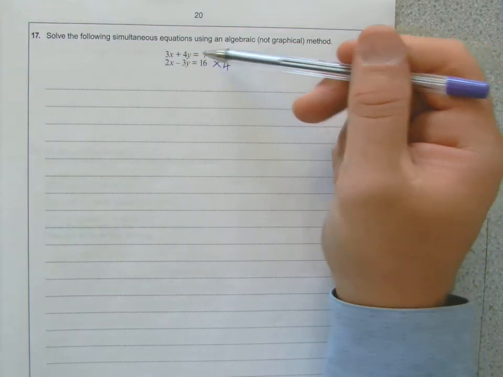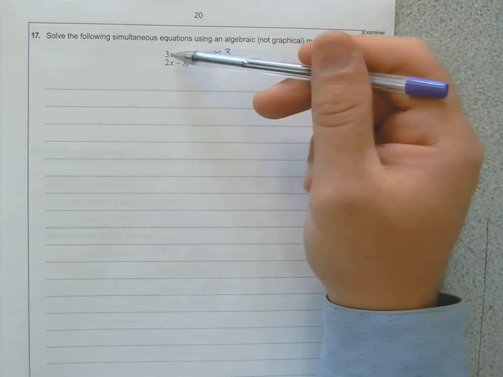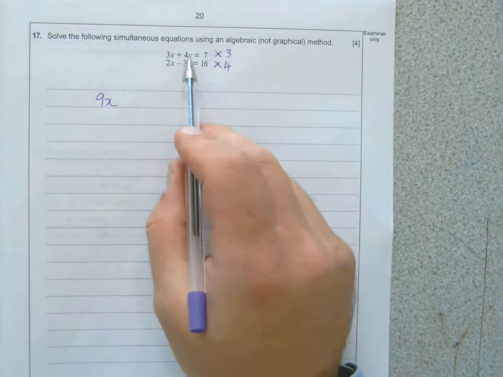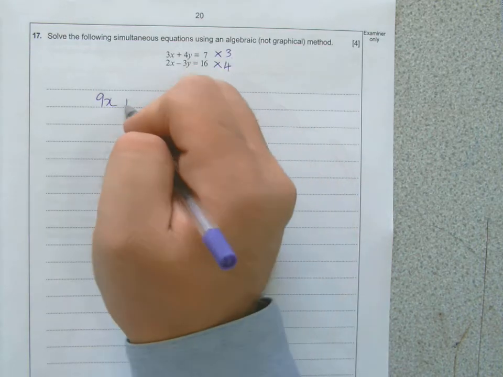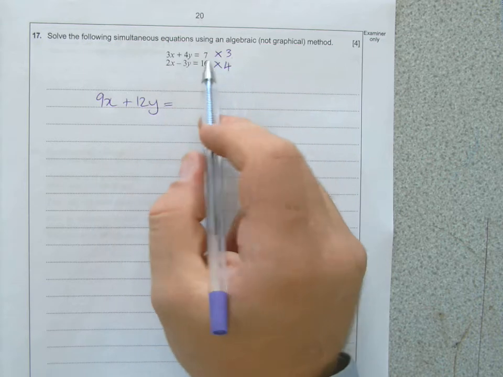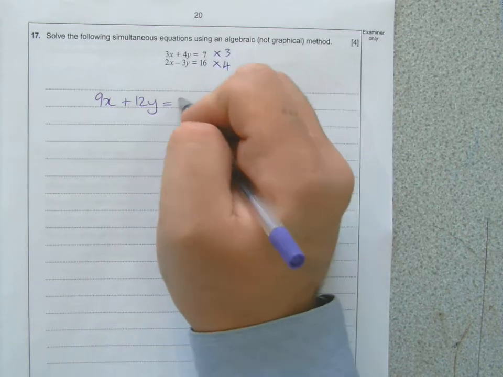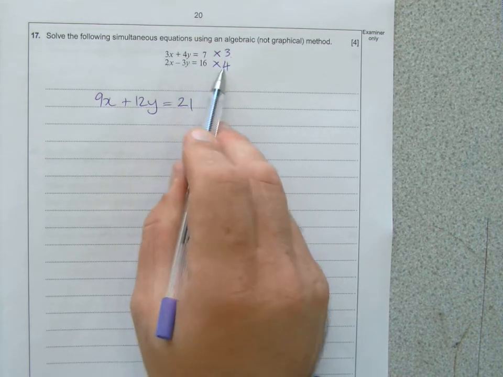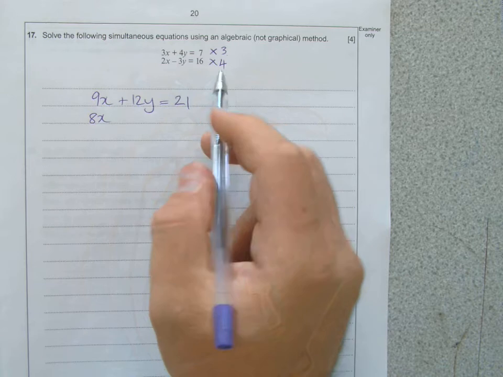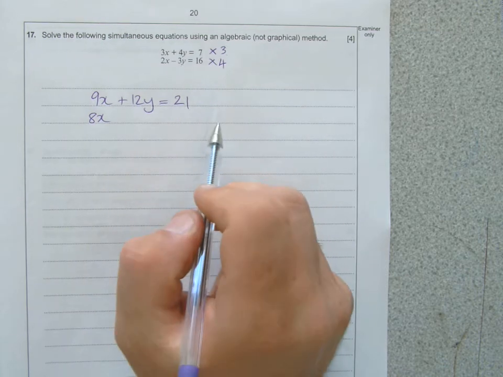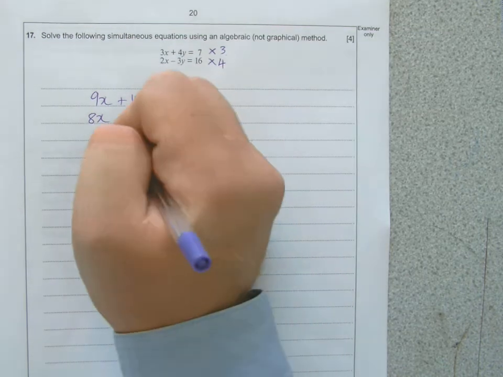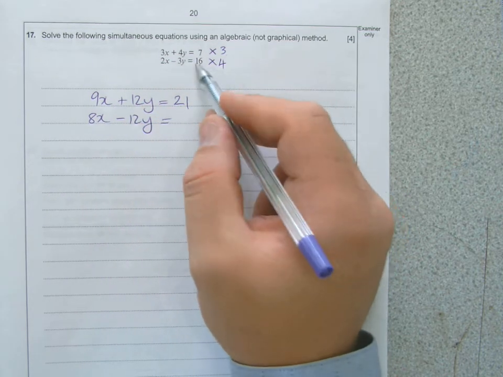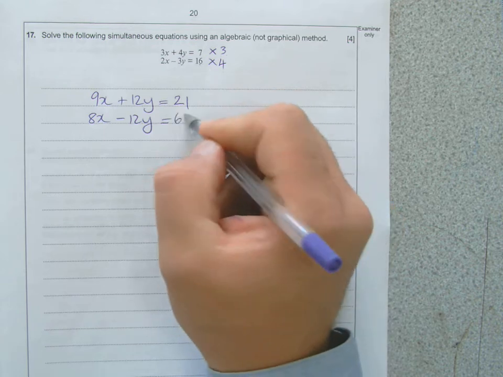So if I do that, first equation I times by 3. So 3x, I times that by 3, I get 9x. 4y, times that by 3, I get 12y. 7 times that by 3, 21. Right, second equation, now let's times it by 4. 2x times 4 is 8x. 3y times 4 is 12y, of course it's minus 12y. And then 16 times 4, okay, well double 16 and 32, double it again is 64.